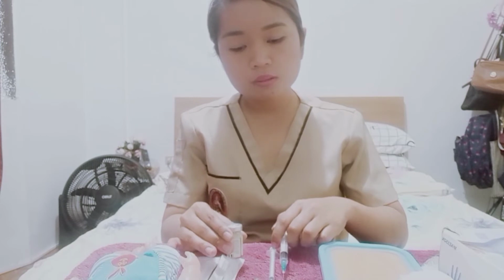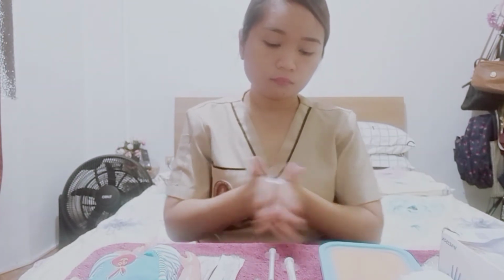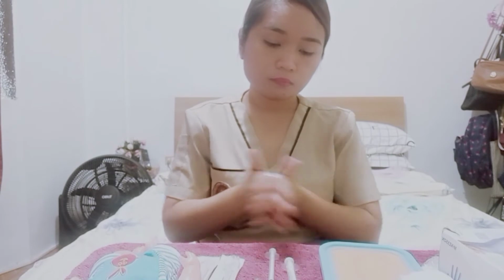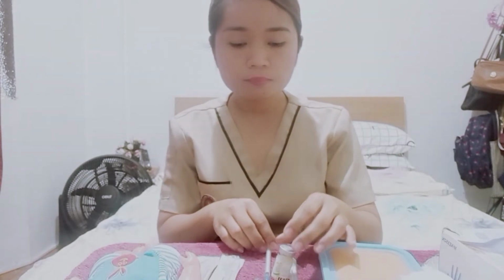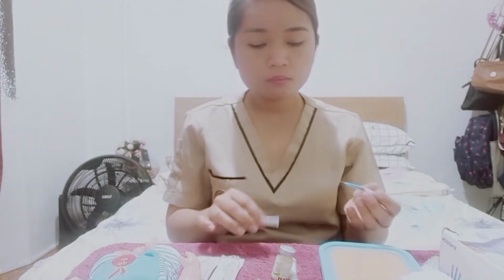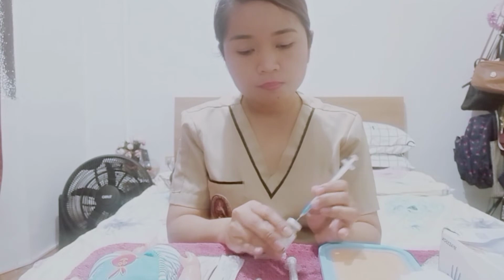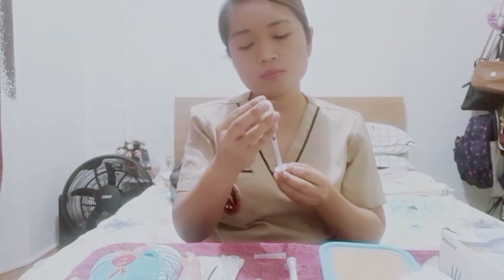So after that, you make sure that we mix. After mixing it, we get the syringe. We draw the medication.